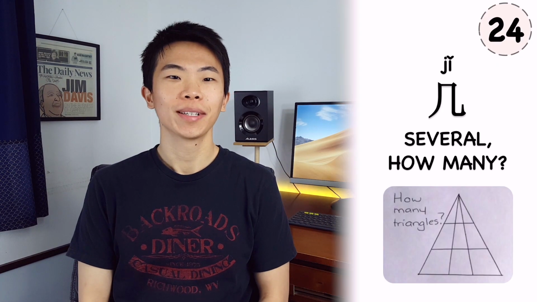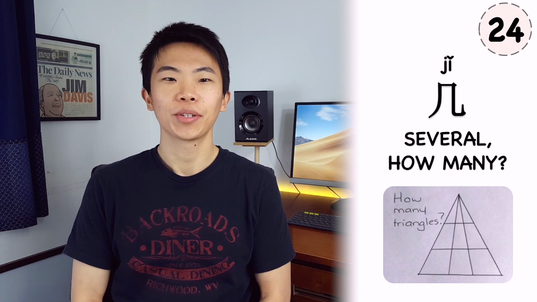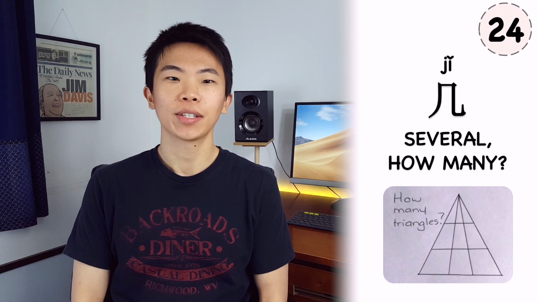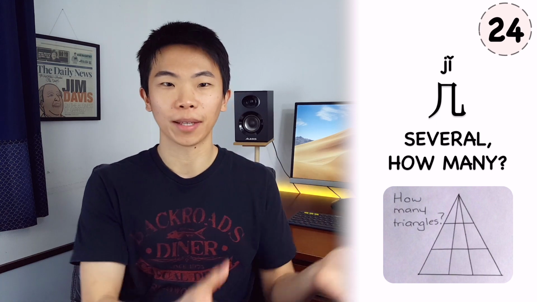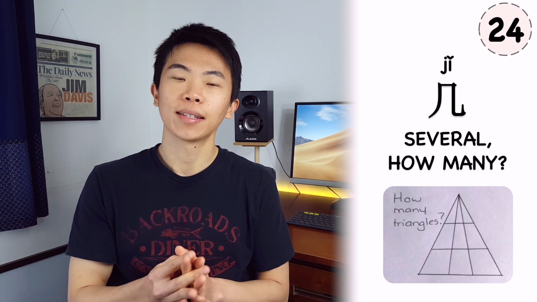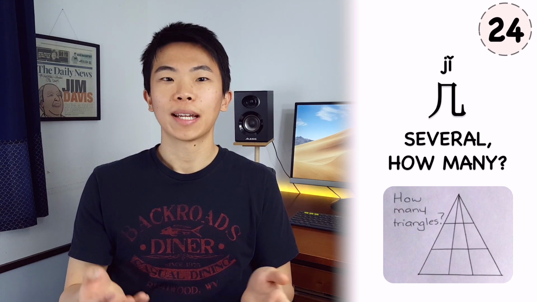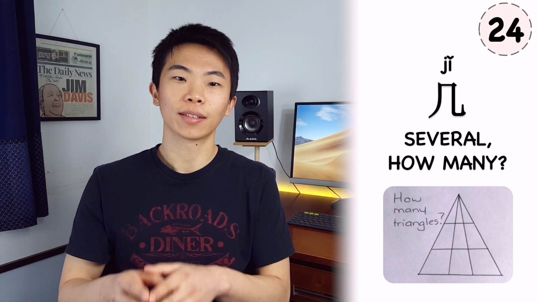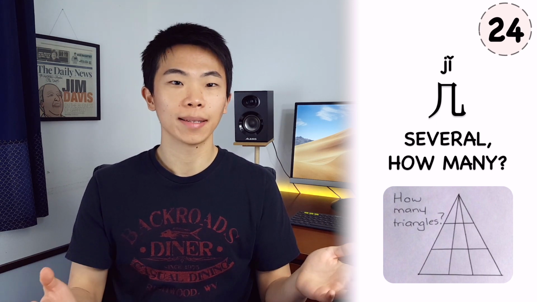Number 24, 几. Visually, this character looks like our character except the top is closed off, and there's two primary definitions. The first is several, and the second is how many of something. So in the first instance, if you say, for example, 3 beds, instead of saying 3, you could insert the character 几 where 3 would be, and that would mean several beds instead of 3 beds.